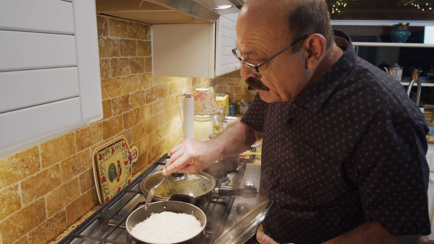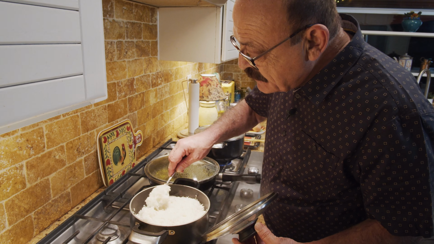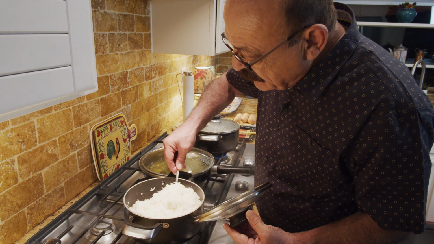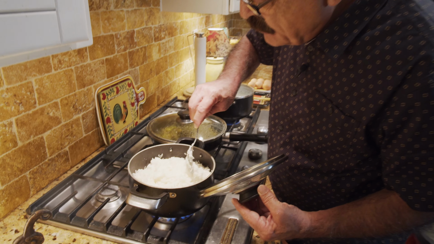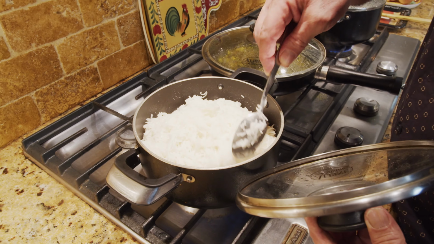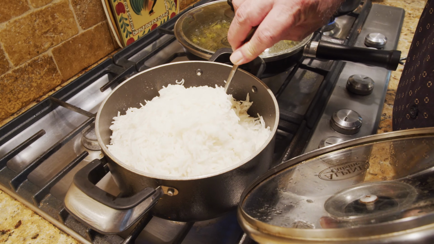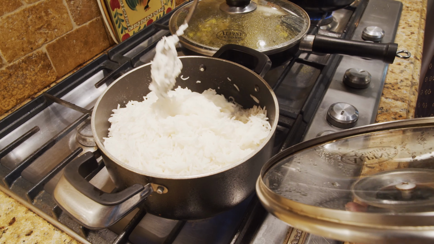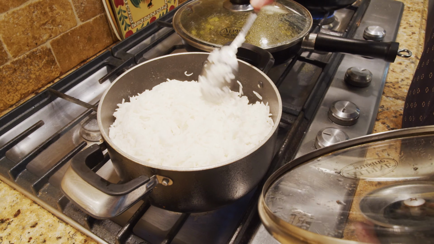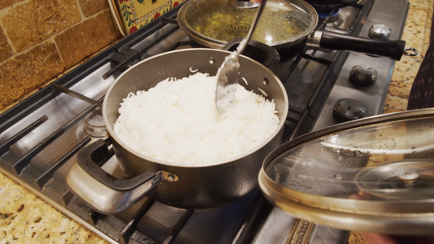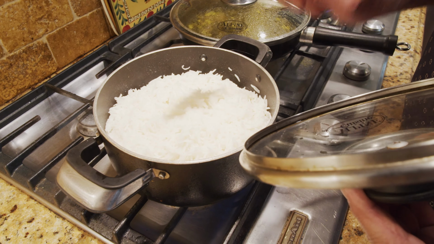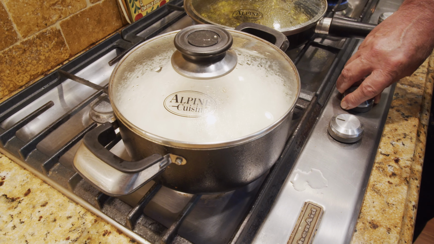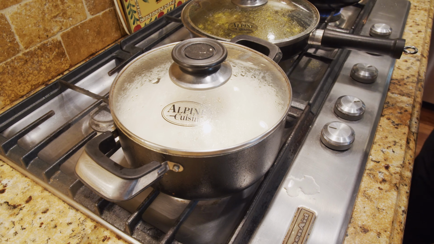Okay, all right. You see the rice, almost all the water is gone. So we don't see any water anymore. So it's time that we just reduce the heat and let it cook away for another, as I said, 15 minutes. And our rice, kateh, is ready. That's how to make kateh.